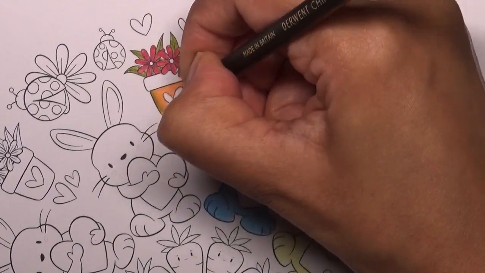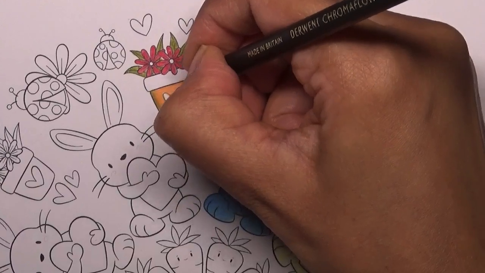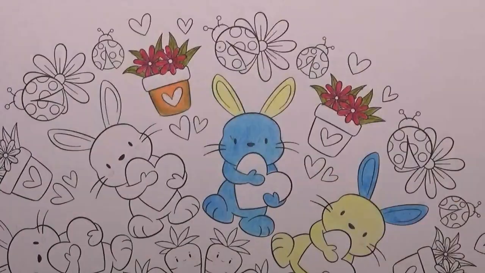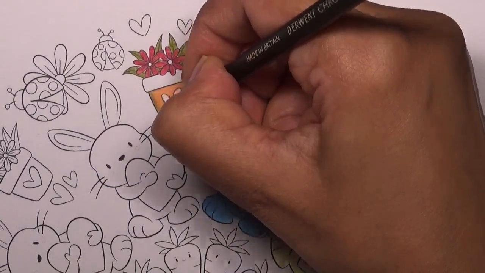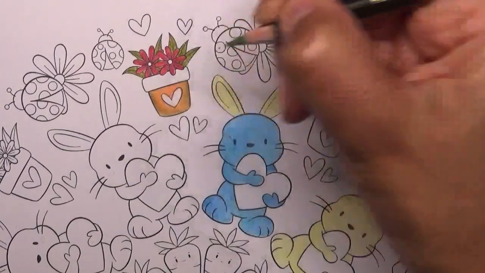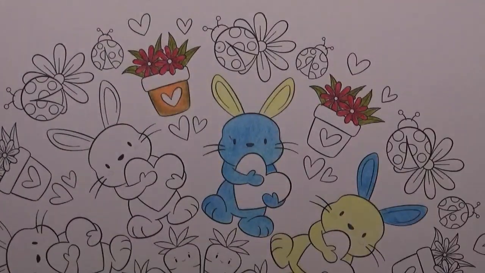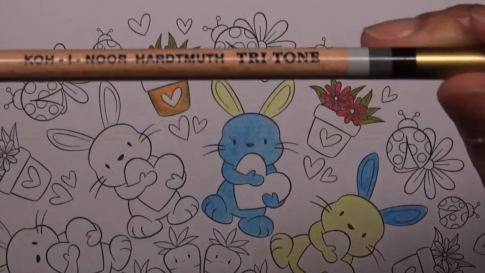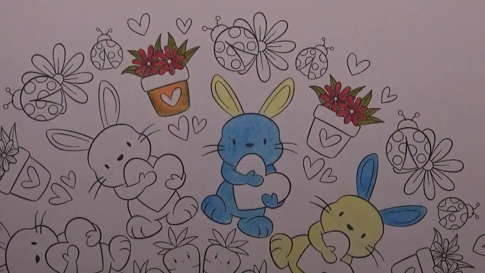It's fine. Right, that doesn't look too bad actually. I wouldn't usually put these two colours together. I wouldn't usually put green on top of orange in terms of blending, but it's not too bad, that. Okay, so that's that. And then what else shall I do? Let's have a look. So this tritone I'm just going to do on the top bit of the plant pot.